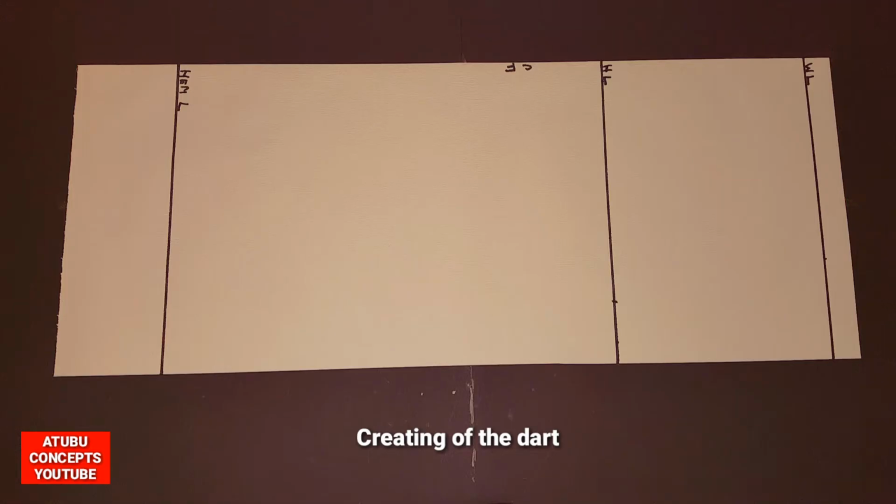Next is to create the dart. We are still using the nipple to nipple measurement to create the dart because the dart is still coming from the upper part, that is the nipple point line, then past the waistline. So the nipple to nipple measurement that I'm going to be using is 7 inches. When I divide 7 inches by 2, I will have 3.5. Take your nipple measurement from one nipple to the other. Whatever you get in between, divide into 2 and use one part to create your dart.